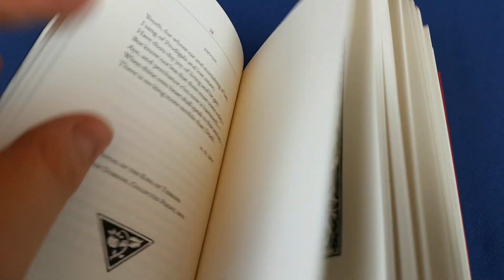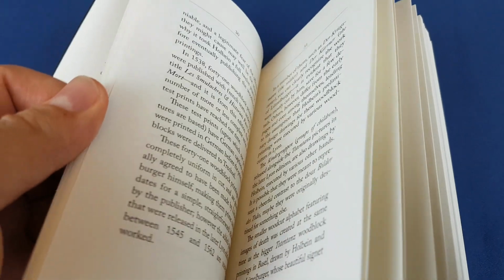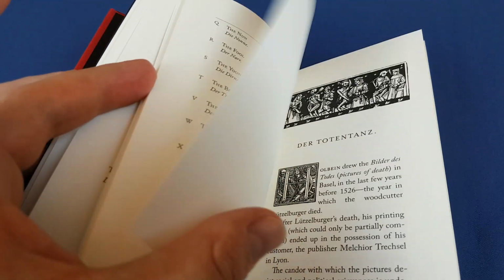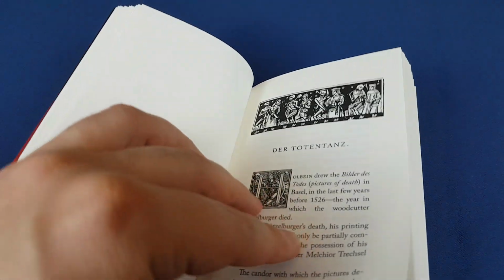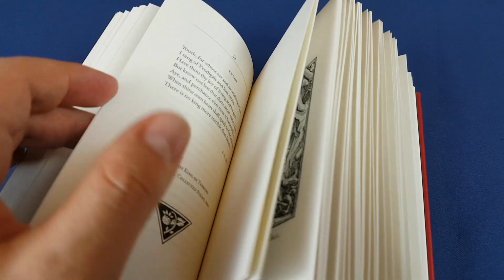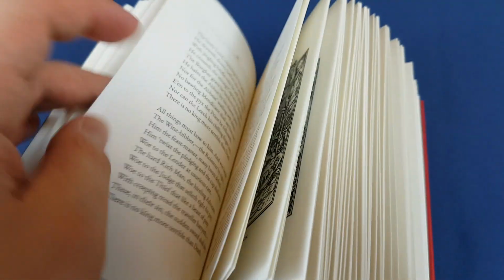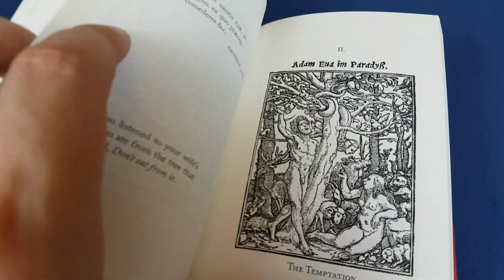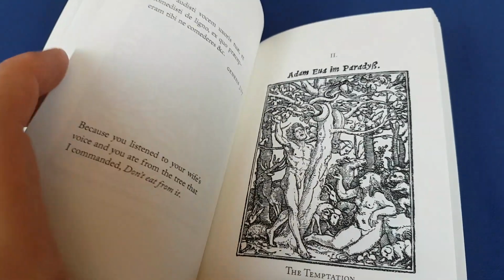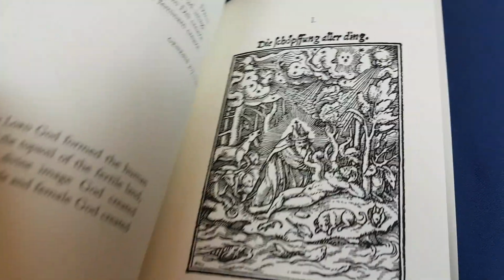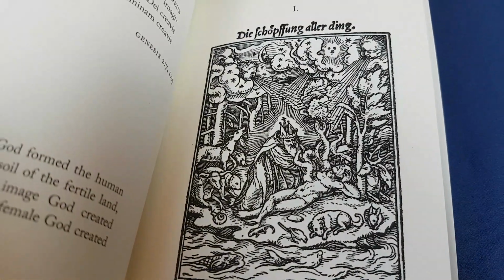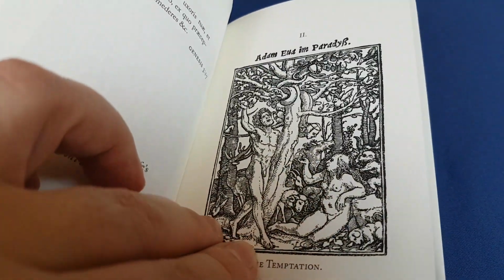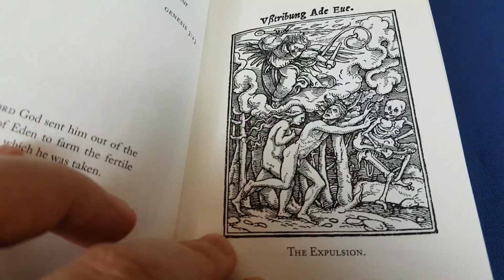Let me just give you an idea of what you get. First of all, there's the little introduction there. Then there is the actual poem by Holbein, and then we get started in earnest with the actual woodcuts. So it starts off with the creation, I believe. Yeah, here we are, creation. And then you get the temptation, the fall of man. Yeah, and then the expulsion.